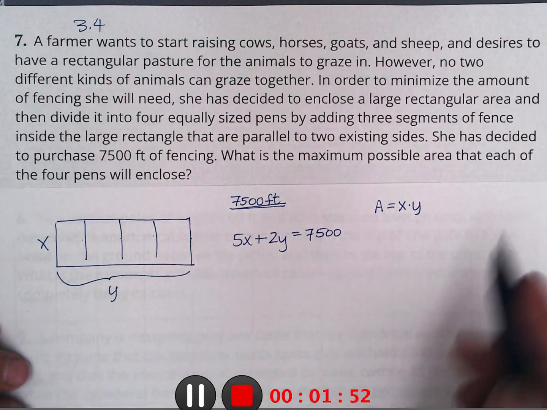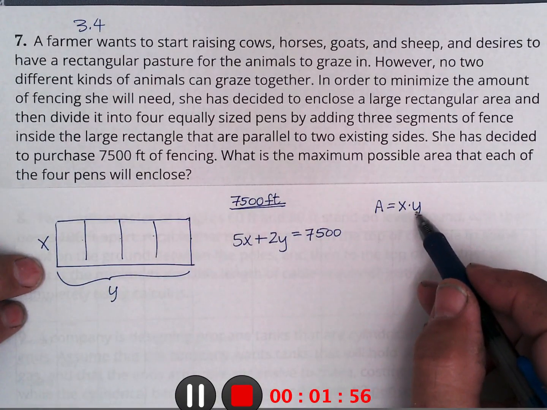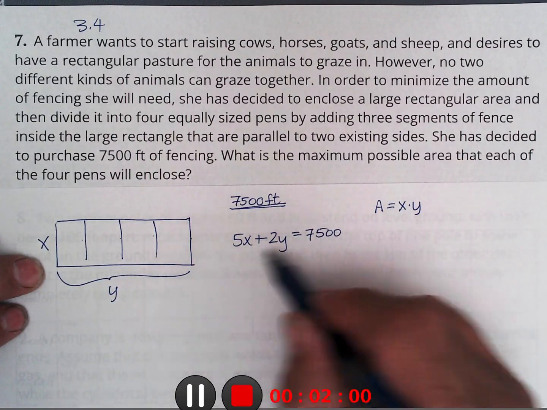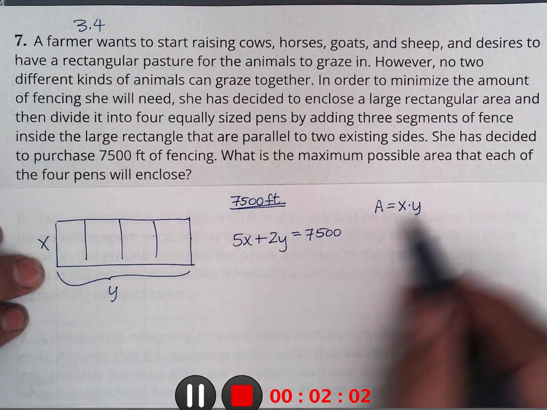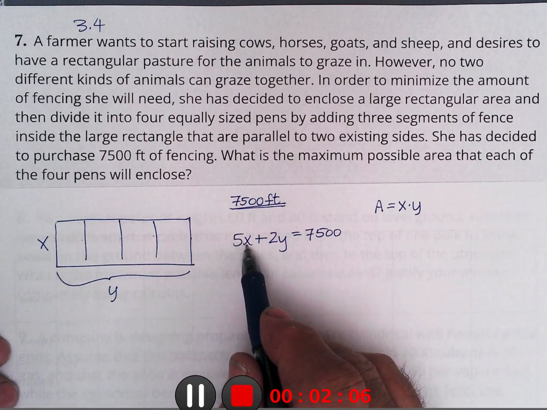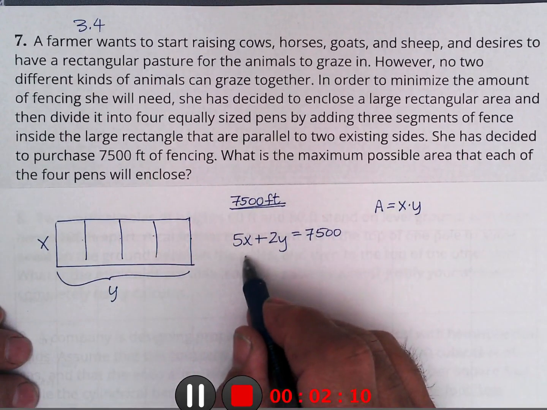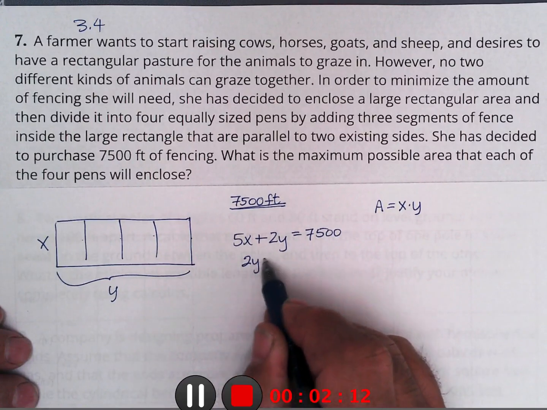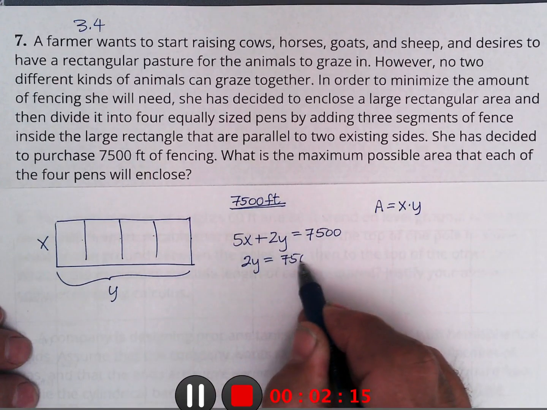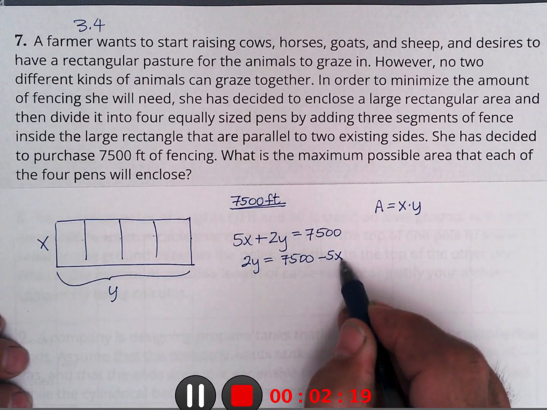Now we solve for either X or Y to get one of them out of there. Probably solving for Y is a little bit easier than solving for X, but it's not much different. So I'll subtract 5X from both sides, and then divide by 2.